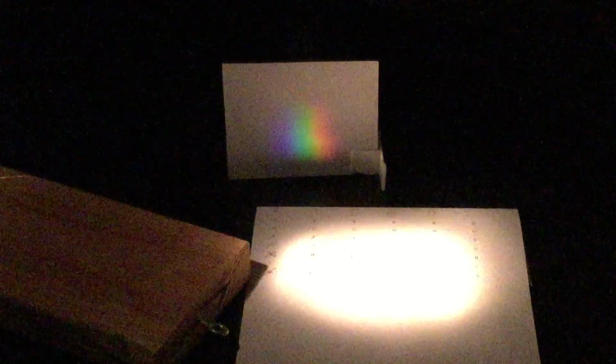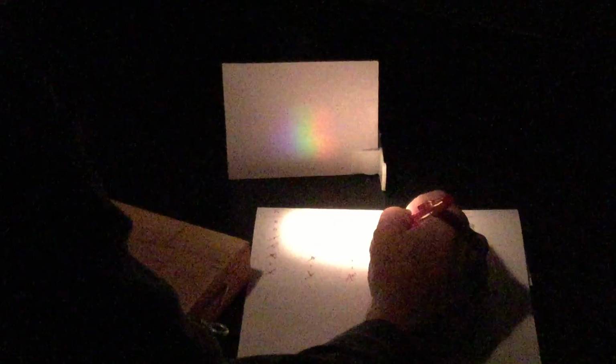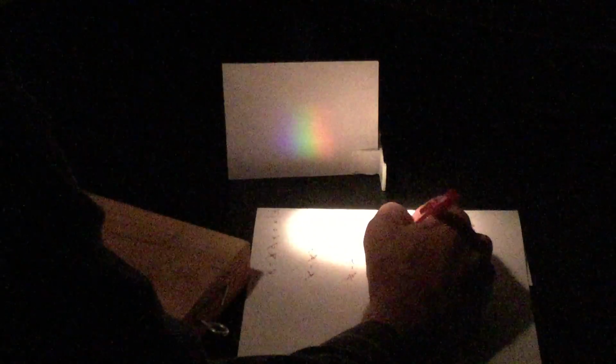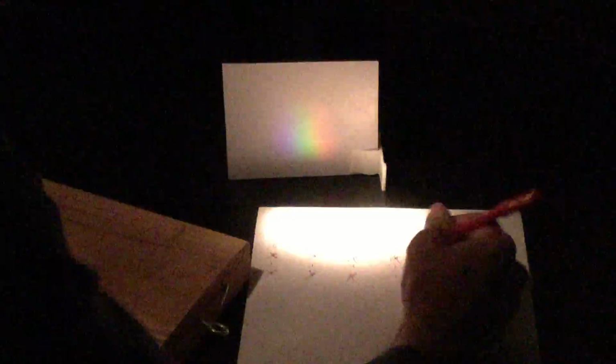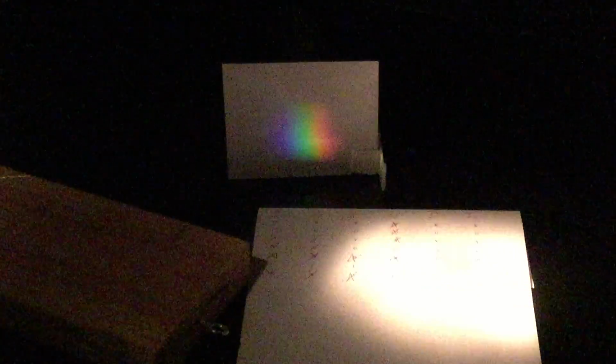It's blocking the violet and the blue completely, and I'm seeing just a little bit of color over there. Maybe not. I think for this one right here, what we're going to do is we're going to say the red was blocked, the orange was blocked, the yellow was blocked, the blue was blocked, and the violet was blocked as well.